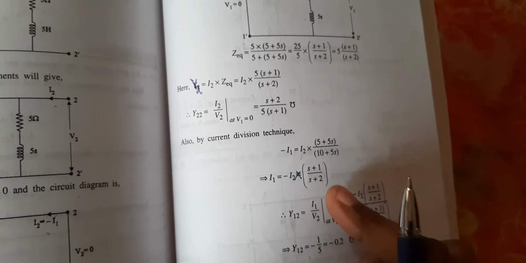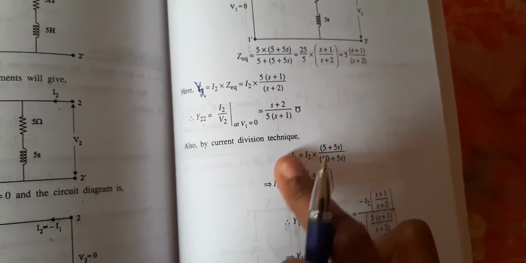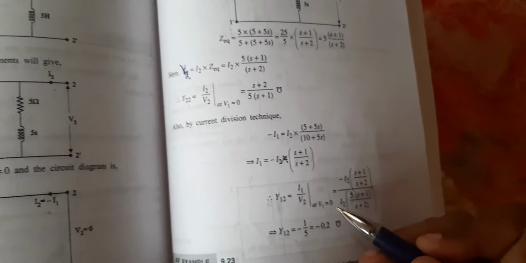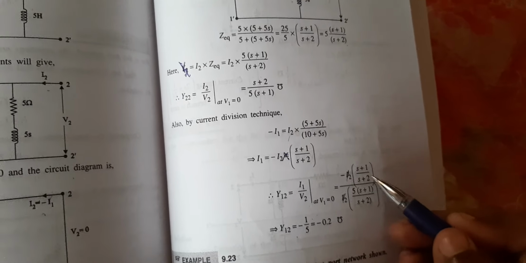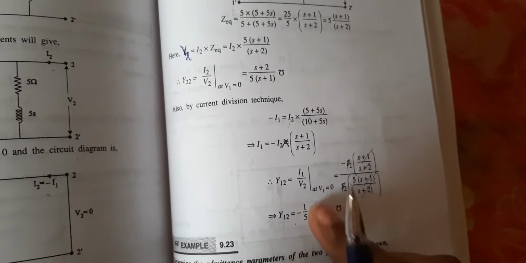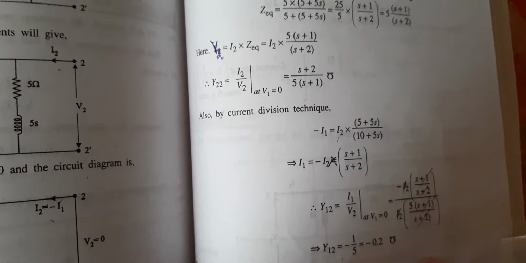Okay, so I1 by V2 value. So I1 value is here, V2 value is here. Okay, so substitute these two values. I2 get cancel. Okay, s plus 2 get cancel. S plus 1 get cancel. You got 1 by 5 is equal to minus 0.2 mho.